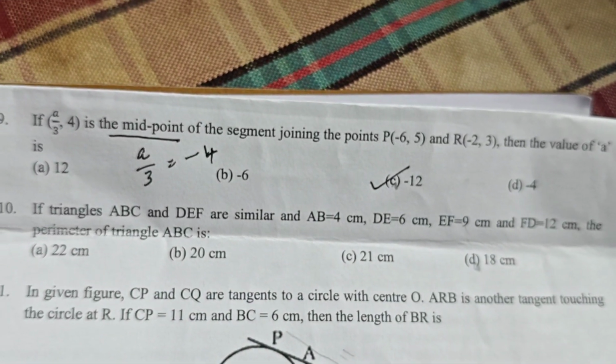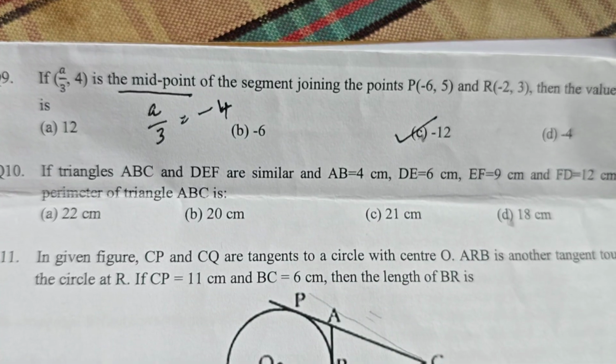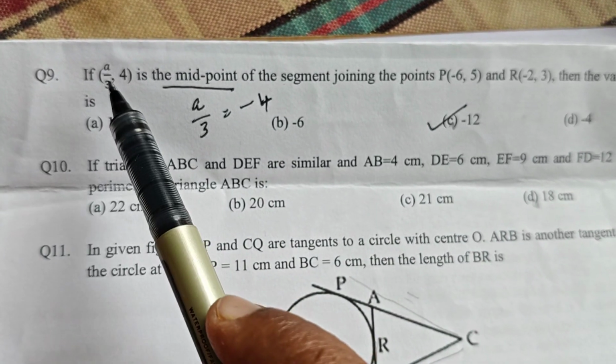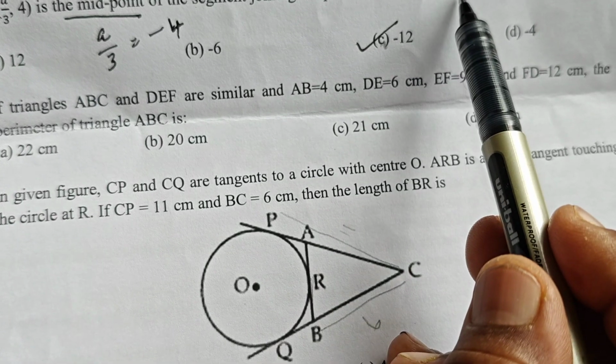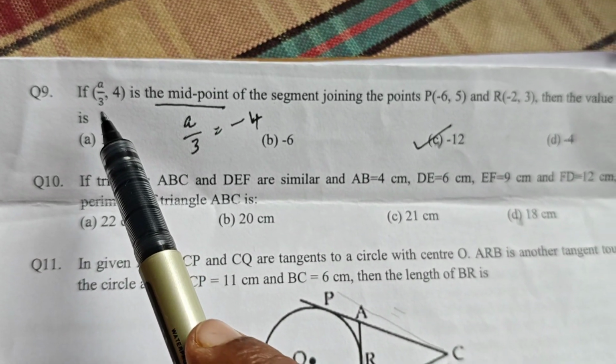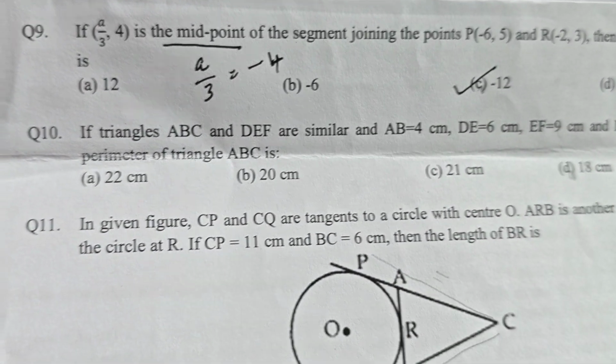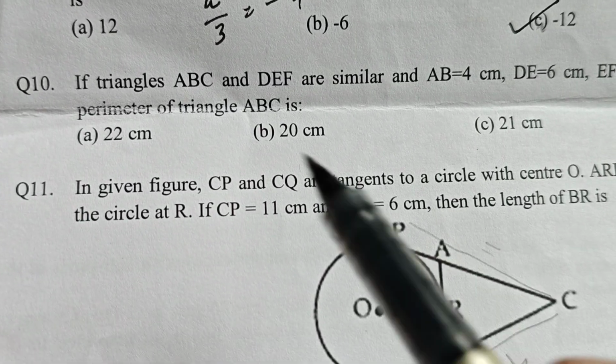So, midpoint means x1 plus x2 by 2, y1 plus y2 by 2. Only in the x1 plus x2 part the variable is given. So, only I found x1 plus x2 divided by 2 equated to A by 3. I got the value. Question number 10.